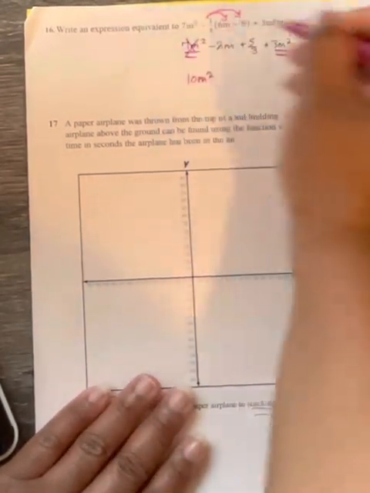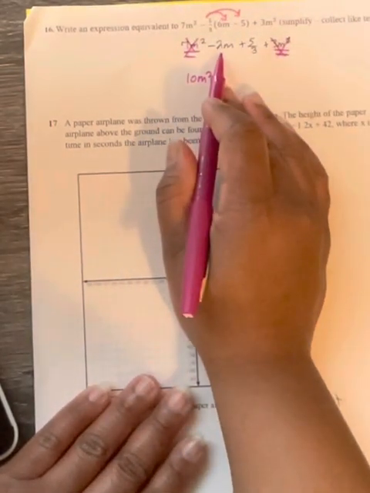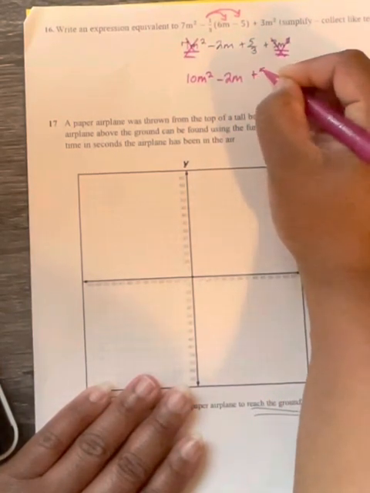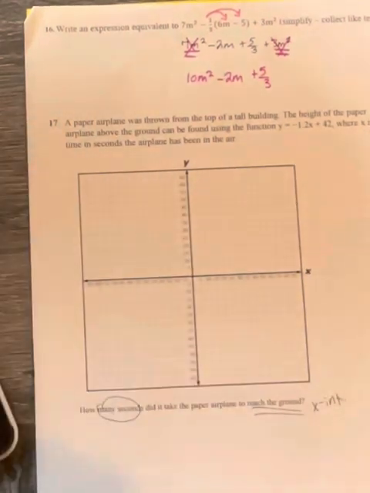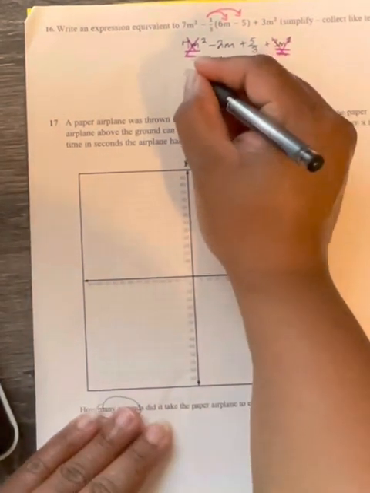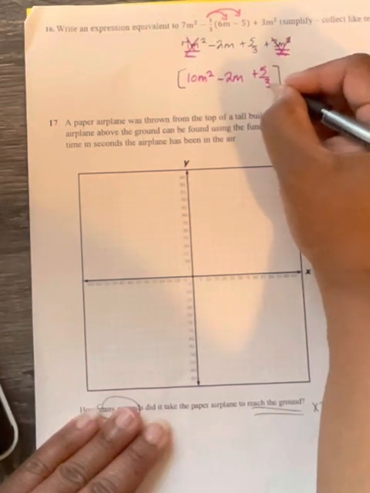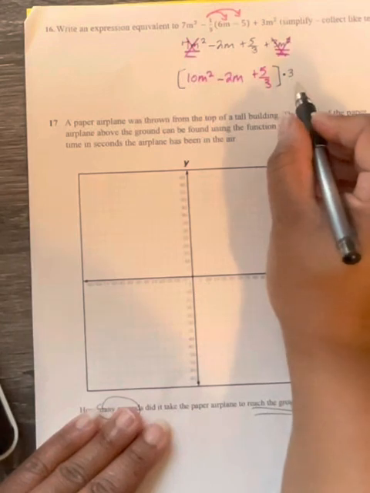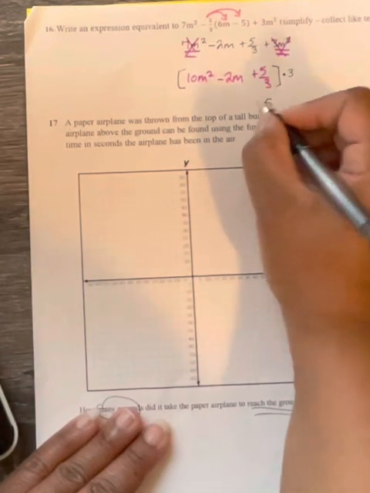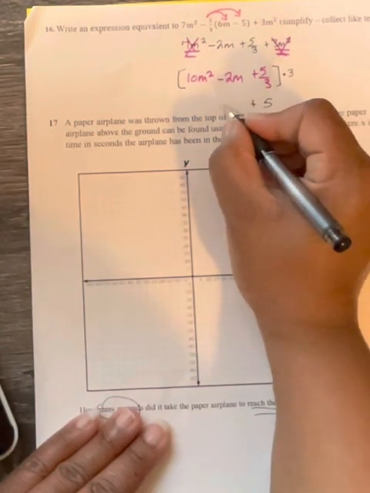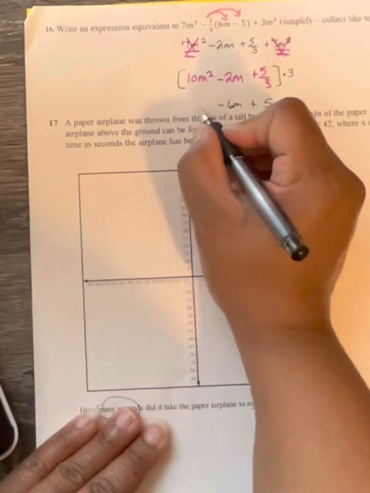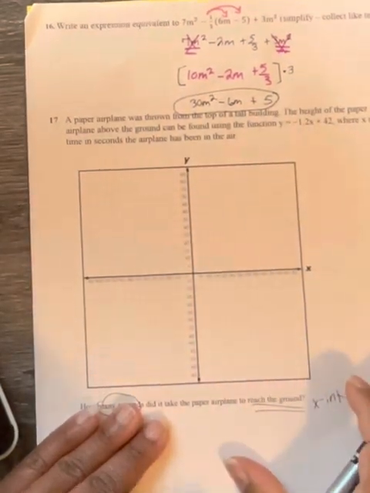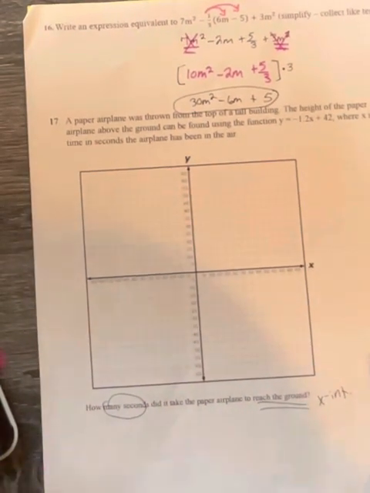All right, so that's out. There's nothing like negative 2m, so we're just going to bring it down. There's nothing like 5 over 3, so we bring it down. Sometimes the test doesn't like fractions, so it may multiply everything by this denominator so we can get rid of that fraction. So multiplying everything by 3 in your calculator will give you 5 here. It'll give you minus 6m here, and it'll give you 30m squared here. Okay, last one, and then we're done, guys.